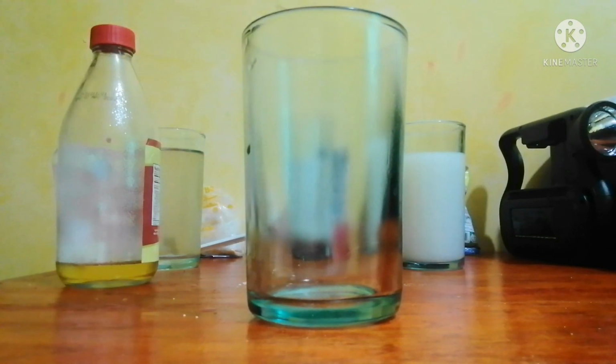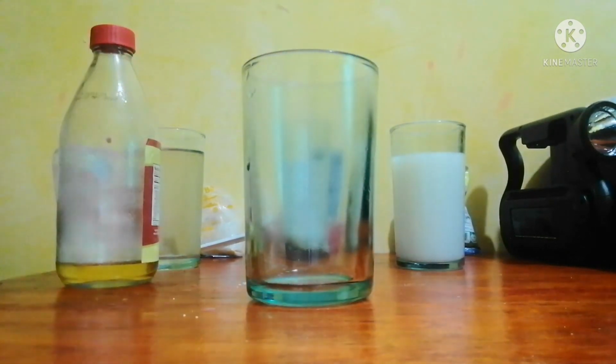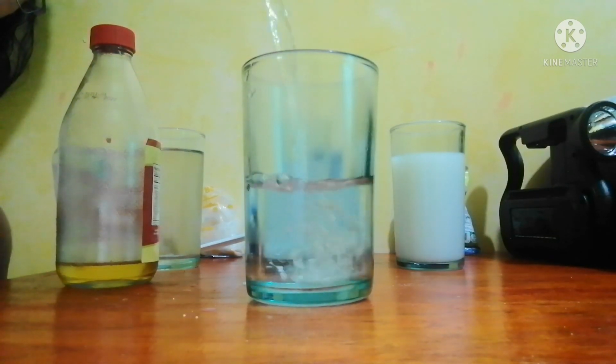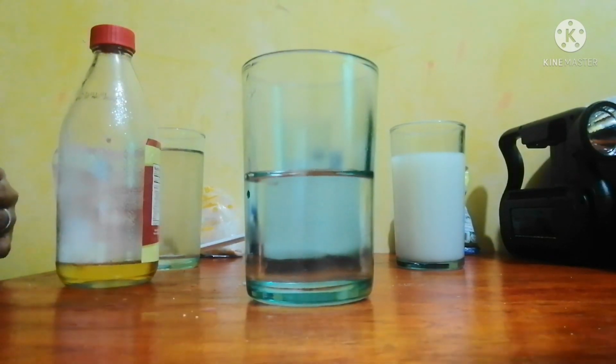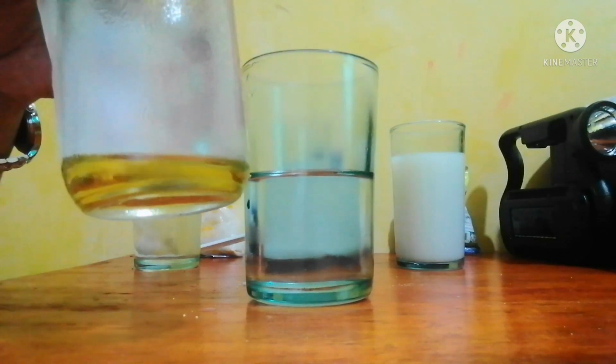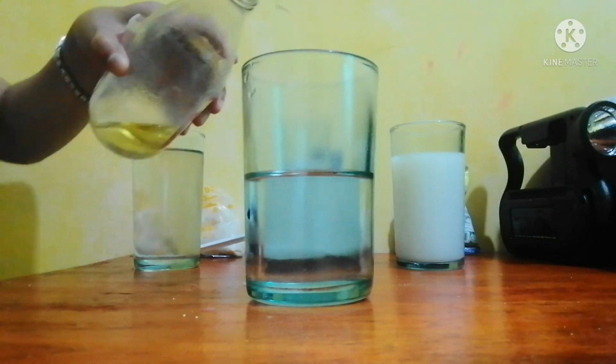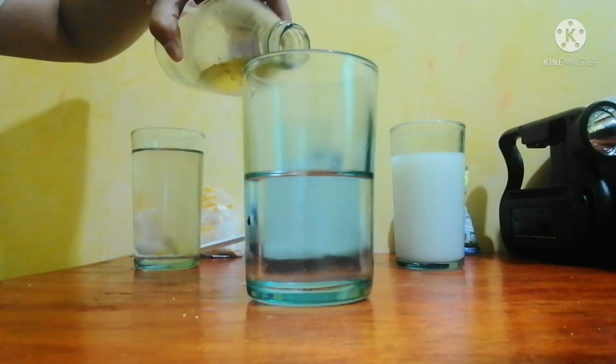And now you have learned that suspensions and colloids are the two forms of heterogeneous mixtures. Let us find out what form of heterogeneous mixture this is. Oil and water.